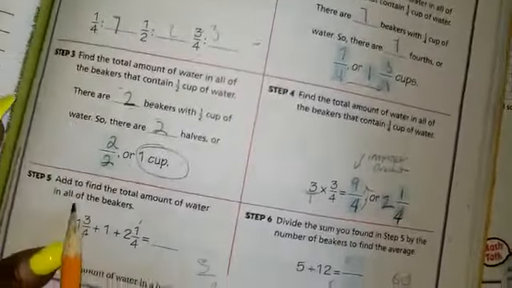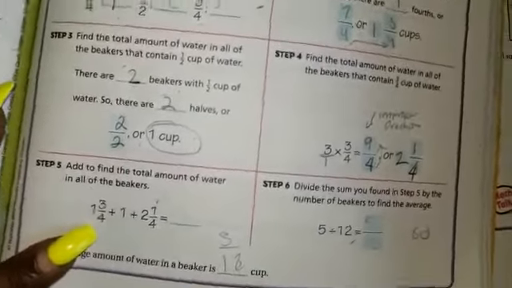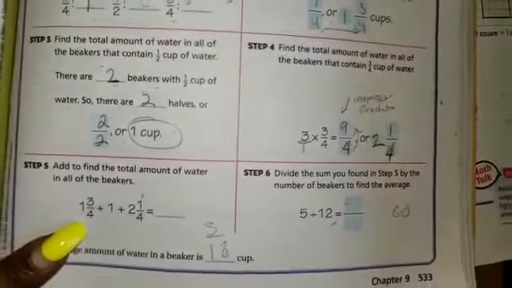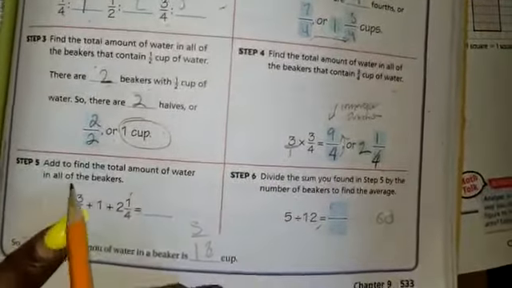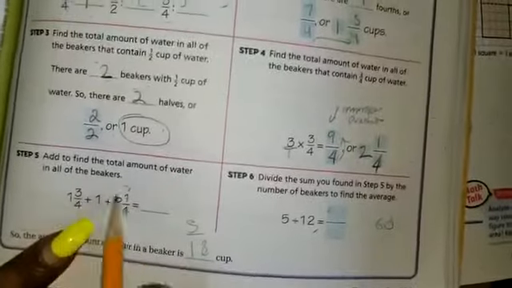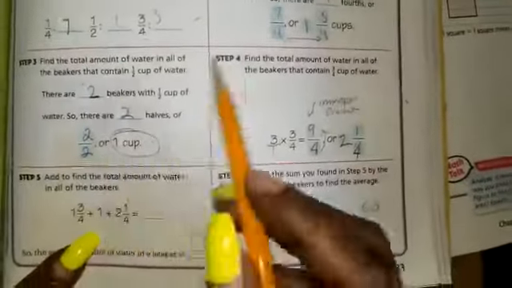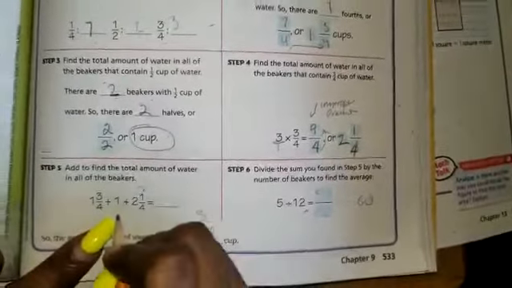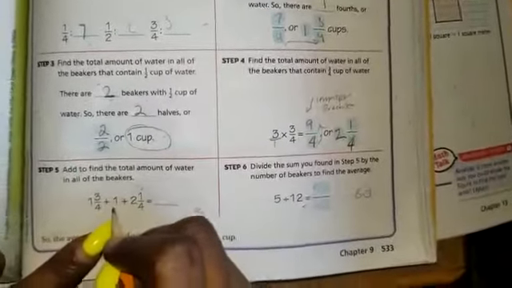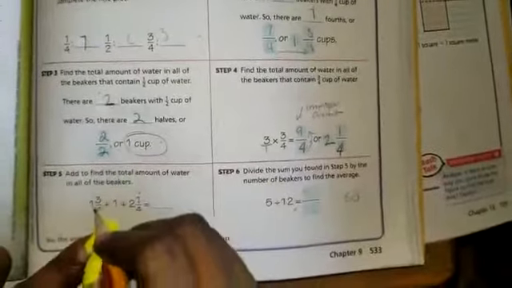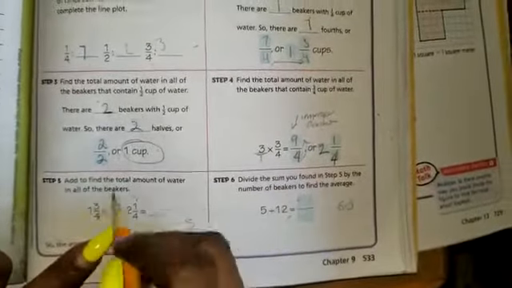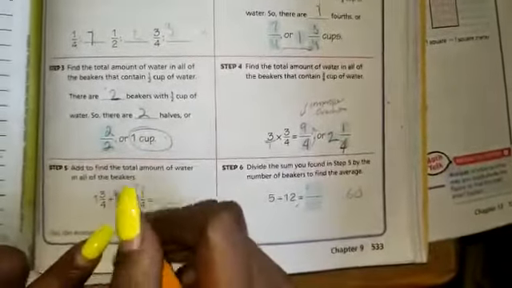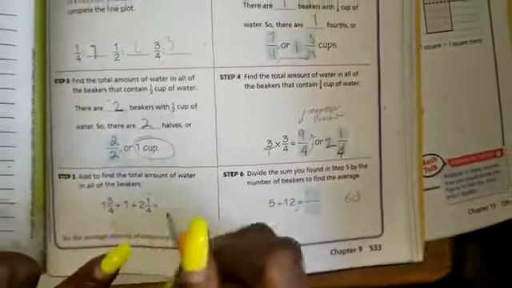Let's go to step number 5. Step number 5 says, add to find the total amount of water in all of the beakers. So we've got everything here. Now we're going to add them all up. Remember, I always say you're going to put this. 1 times 4 plus 3, 7/4.